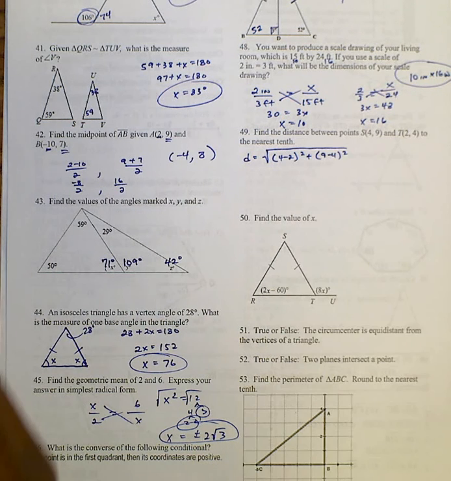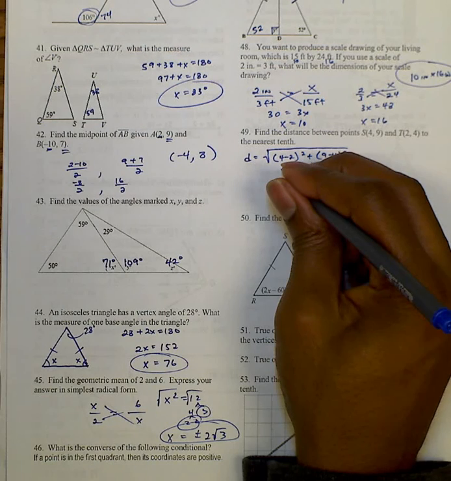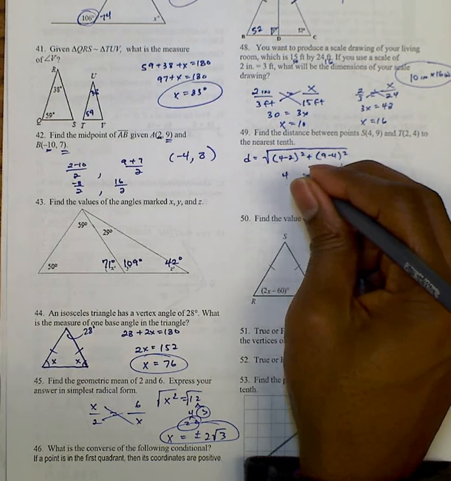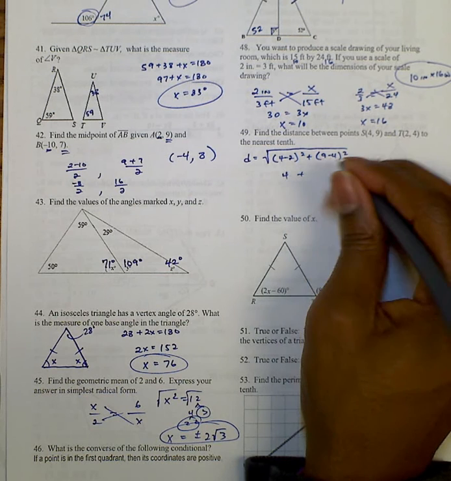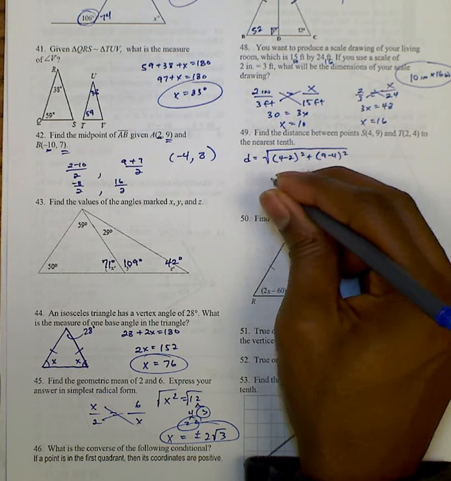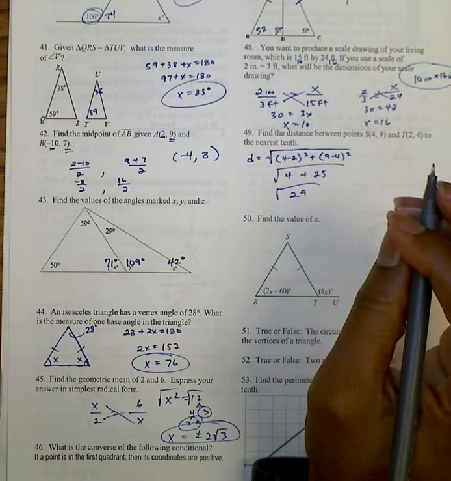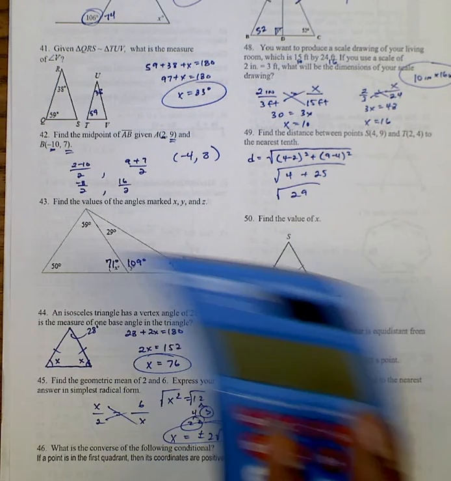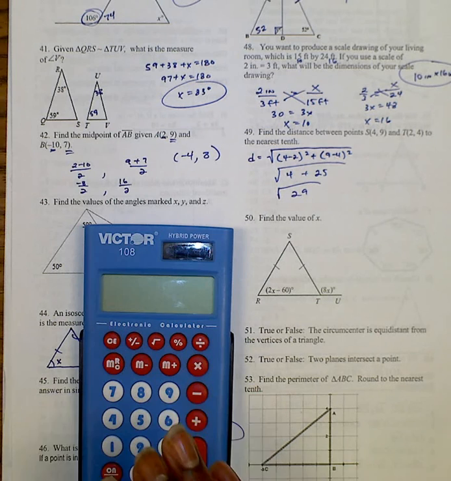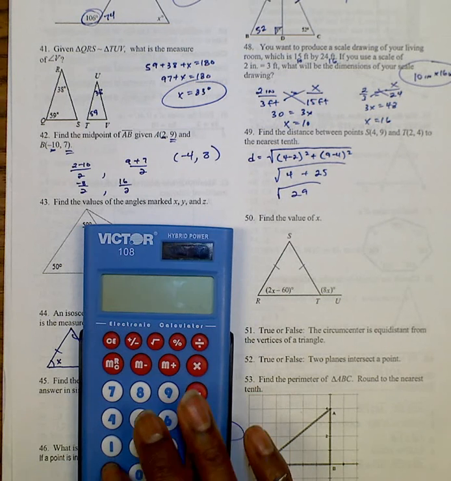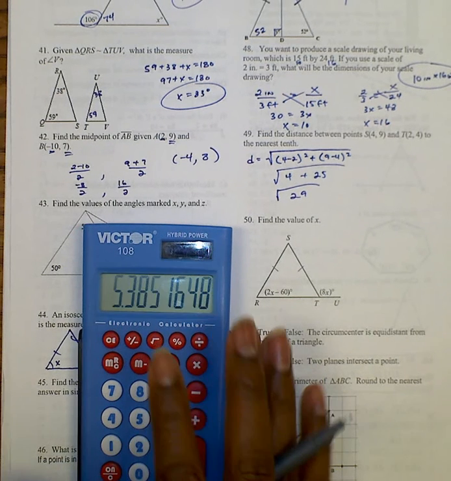Okay, so 2 squared, which is 4, plus 5 squared, which is 25. So square root of 29 should be our answer, but it says to the nearest tenth. And so 5.4.